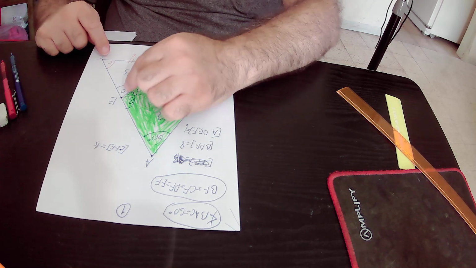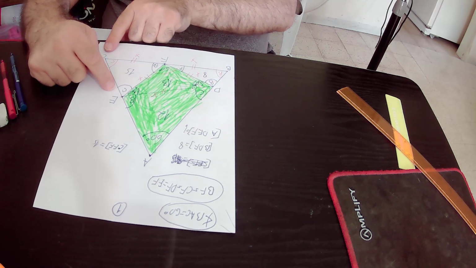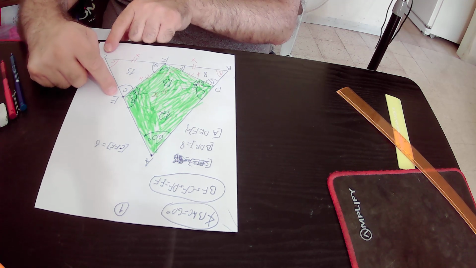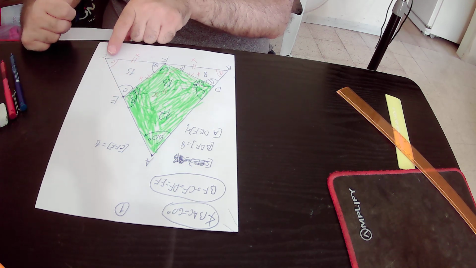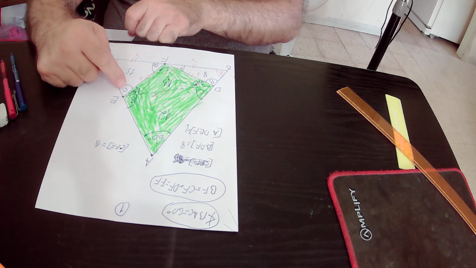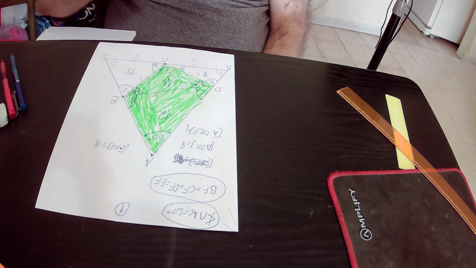So those two angles that are located in front of equal sides in the triangle must be equal to each other. So if this angle is C, then this angle must also be equal to C.